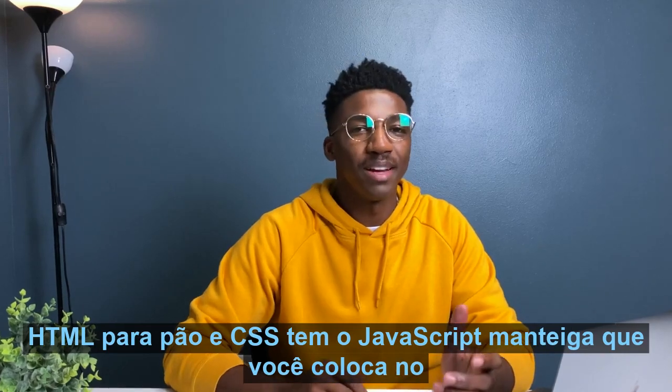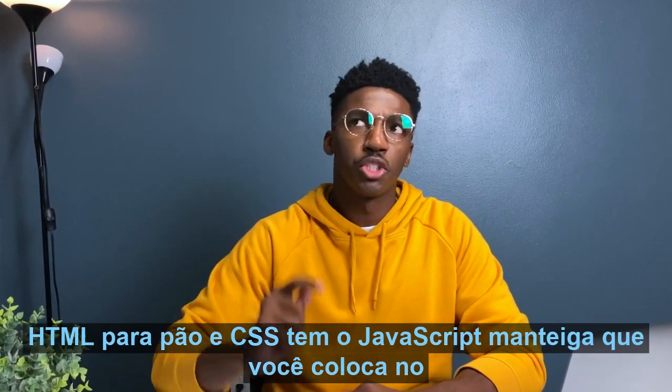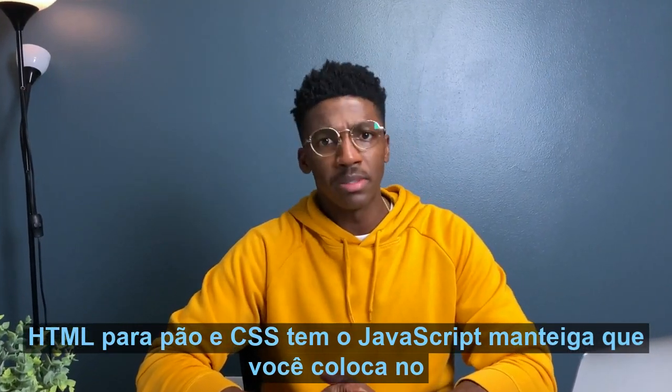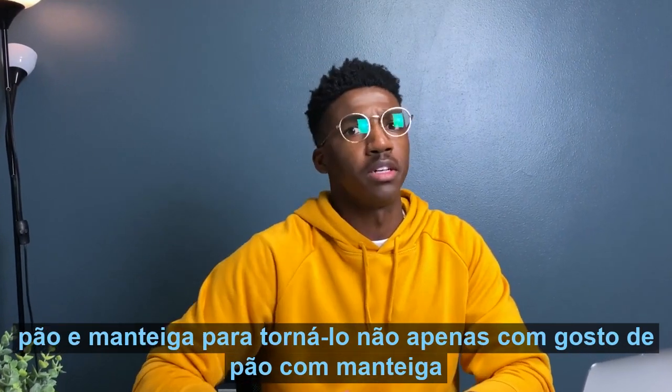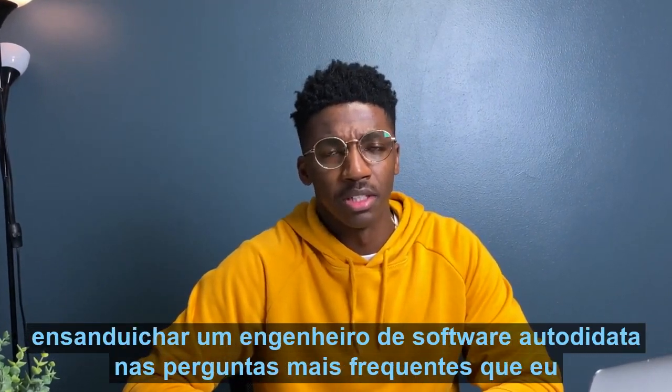If HTML is the bread and CSS is the butter, JavaScript's what you put in the bread and butter to make it not just taste like a bread and butter sandwich.